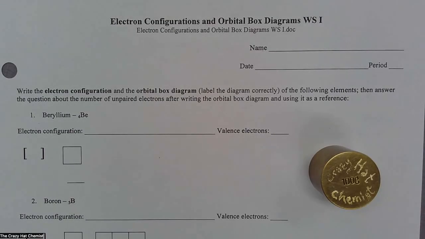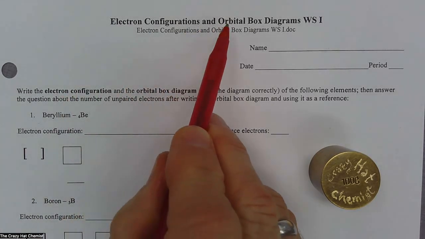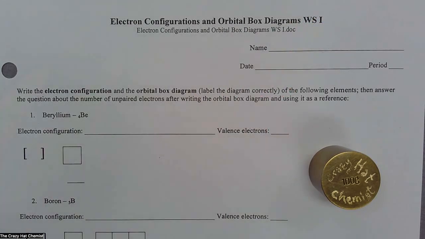So today, we are going to be doing electron configurations and orbital box diagrams worksheet number 1. There's a front, there's a back to this with a total of 9 problems. And what we're going to be doing is writing out the electron configuration, doing the orbital box diagram, and determining the number of valence electrons.